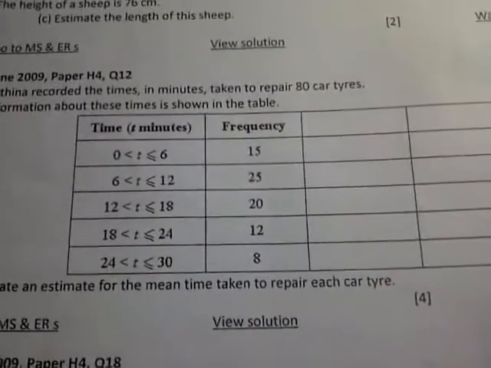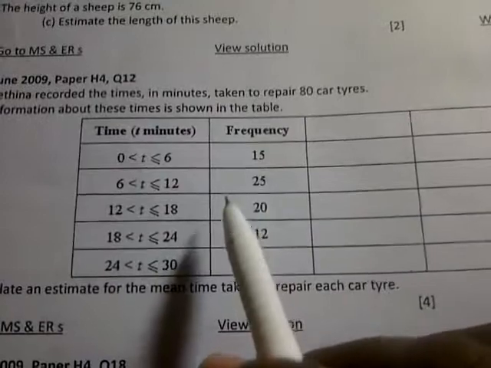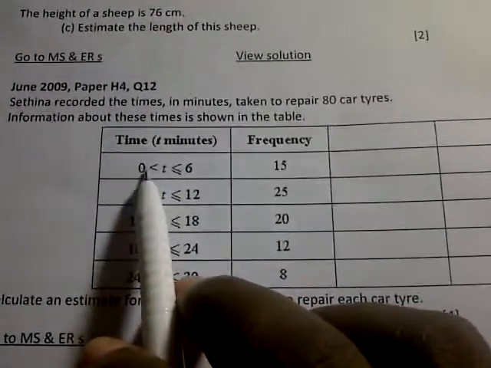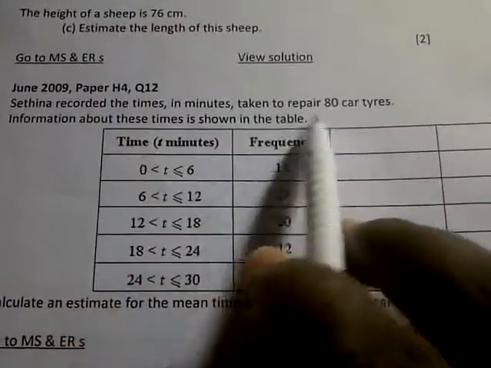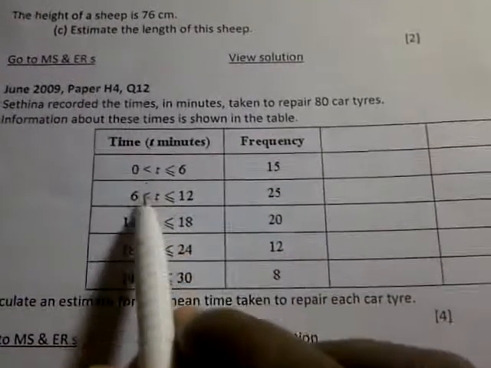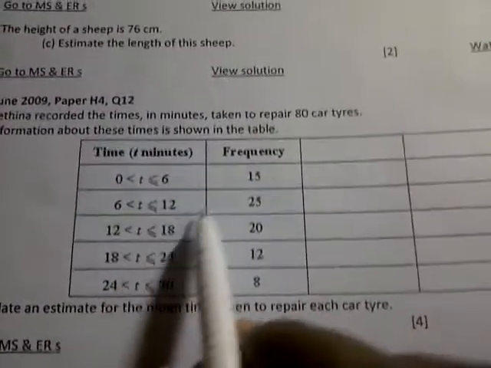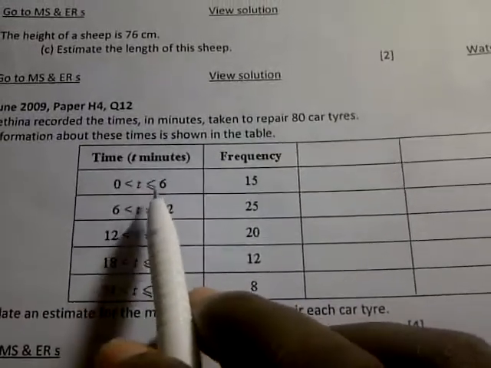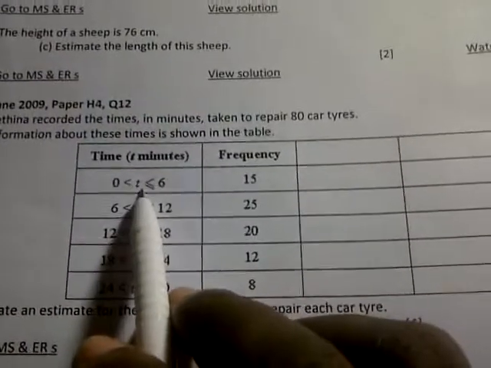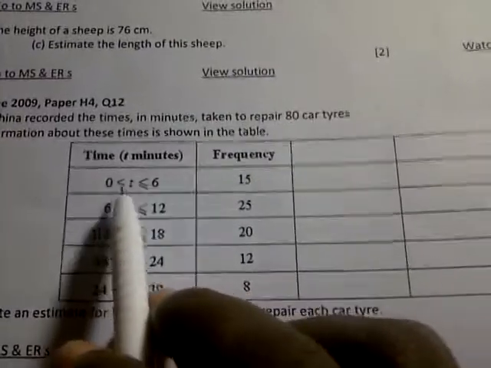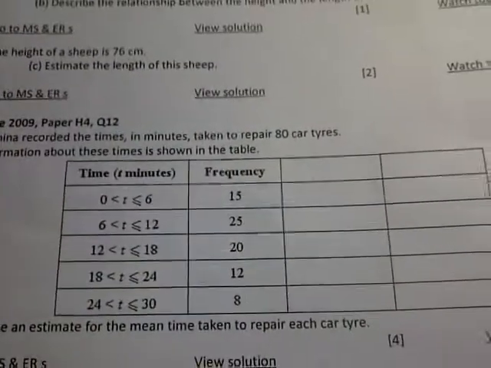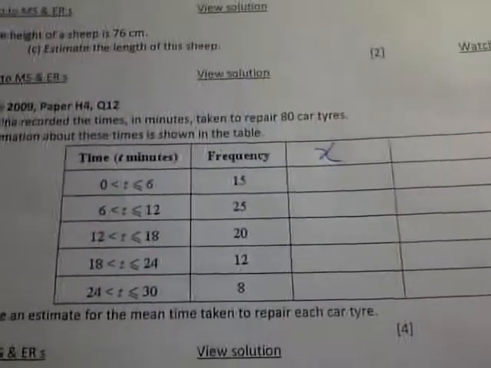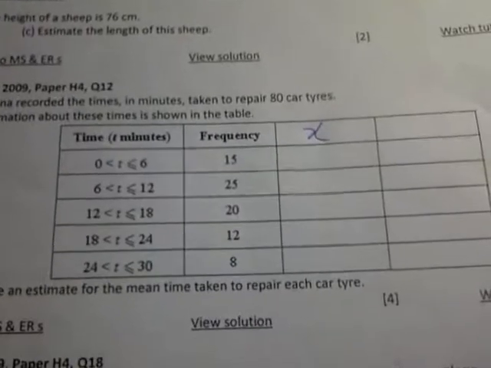Okay, now if you want to calculate the mean of a grouped data like this, you can't just say maybe one of the times taken to repair this thing was 1 or 2 or 3. Okay, so you can't use 3 or 2 as the real figure, or as the real time. So in order not to confuse yourself, we're going to use the middle value as our x. Okay, so this is just an estimate.